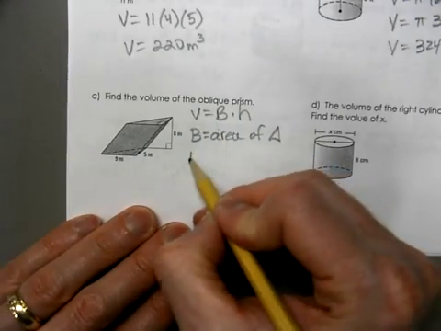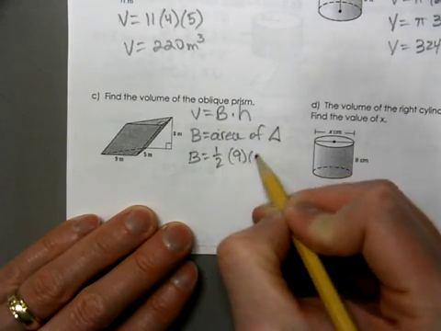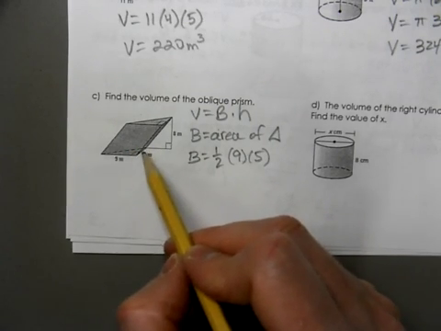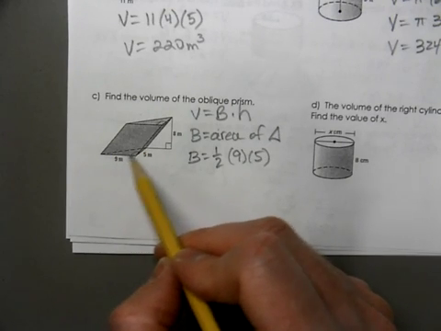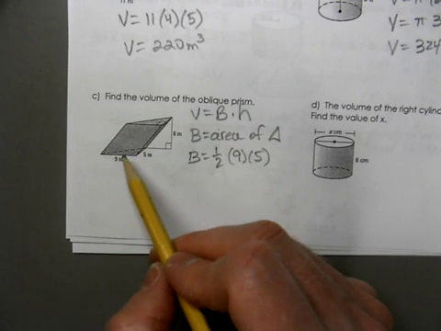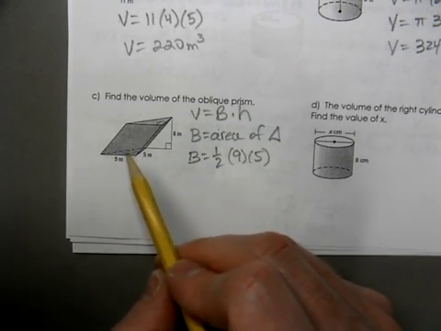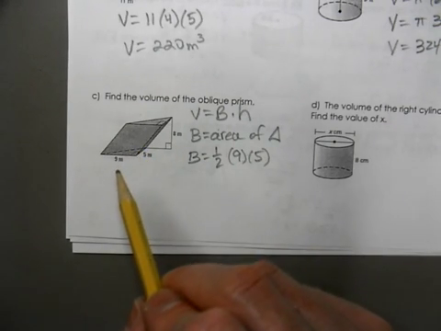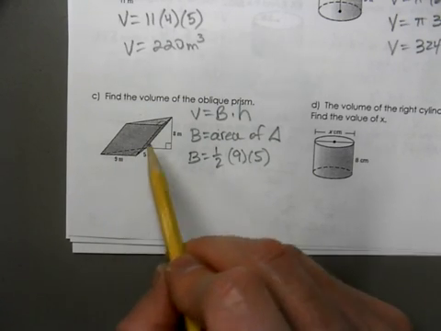So to find the area of the triangle, we're going to say half of 9 times 5. And if you look here, the 9 and the 5 are perpendicular to each other. So they are bases and heights. We don't have to worry about trying to calculate a perpendicular segment. They are perpendicular to each other. Heights have to be perpendicular. Now that's just the height of the triangle. That's the perpendicular measurement to the 9.